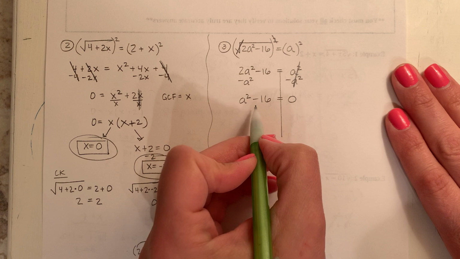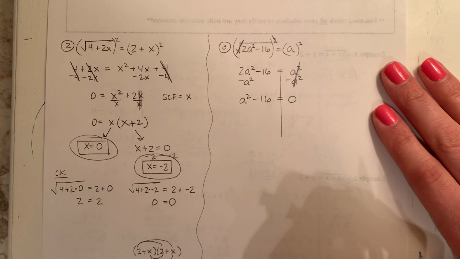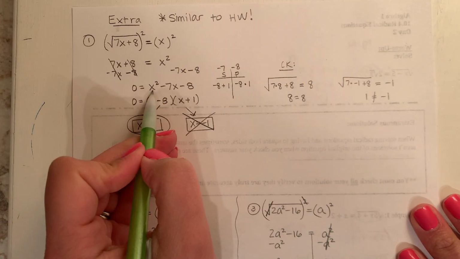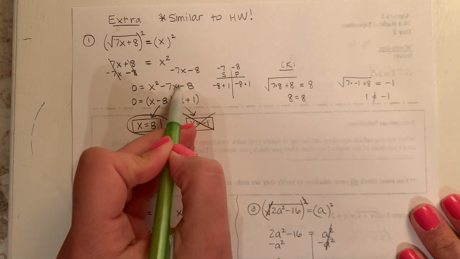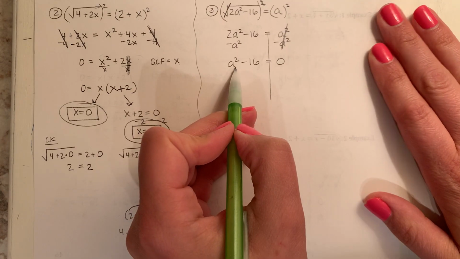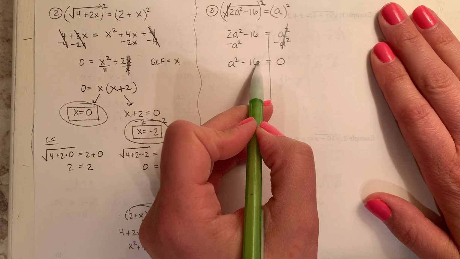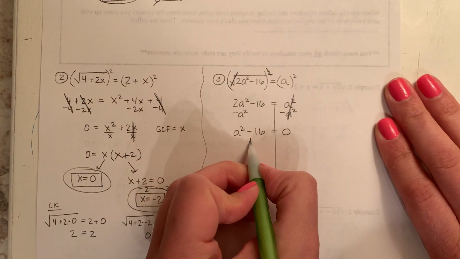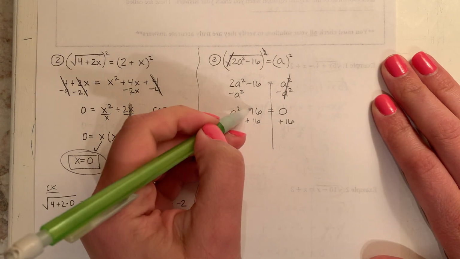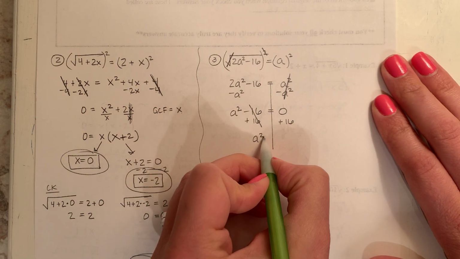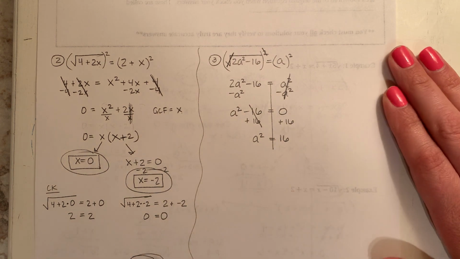Okay, now I don't have a regular a term, okay? It's not like here where we had an x squared, an x term, and a number, okay? I just have an a squared and a number. There's no regular a. So when that happens, we can go ahead and move the other one over to the other side. We actually don't want it equal to 0. So we have a squared equals 16.